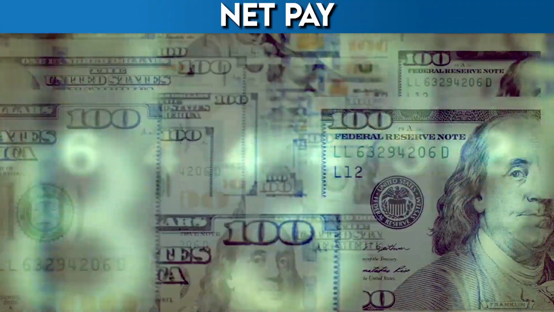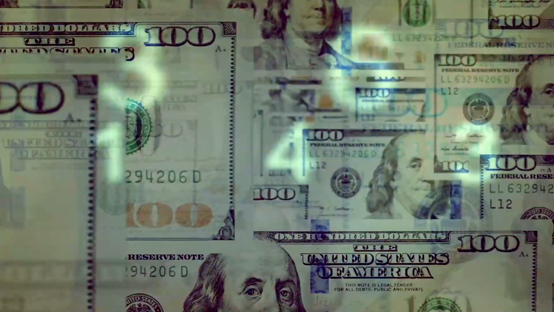So you've made it all the way from gross pay through the various payroll deductions. Now we can look at arguably the best piece of your paycheck. This is known as net pay. This is the amount of money you actually earn into your bank account after all of these various deductions. Now you know what makes up your paycheck from gross pay all the way down to net pay.